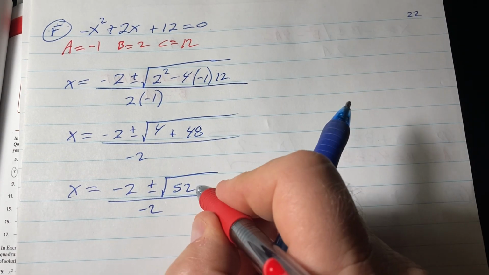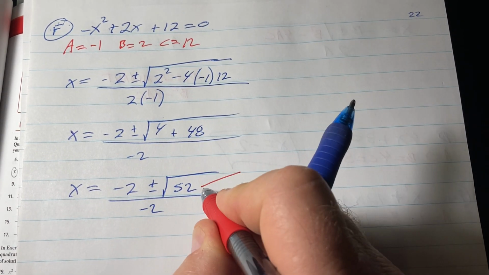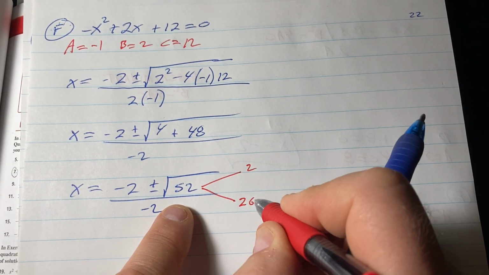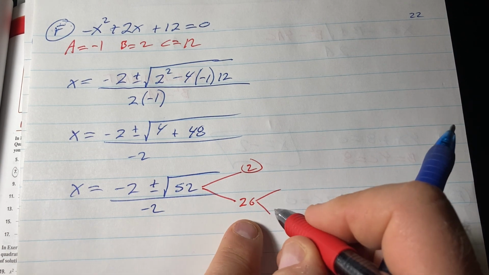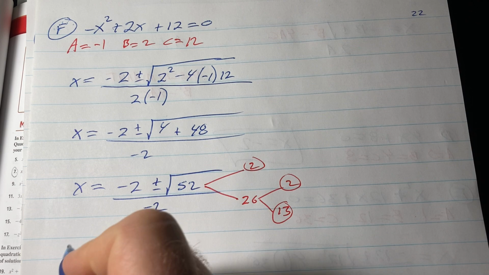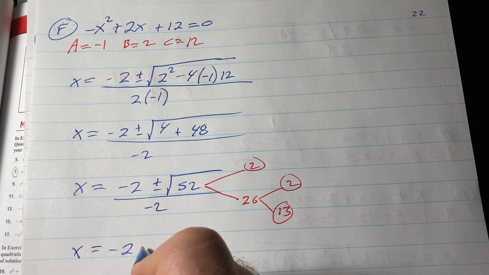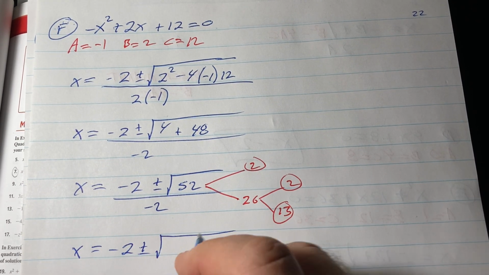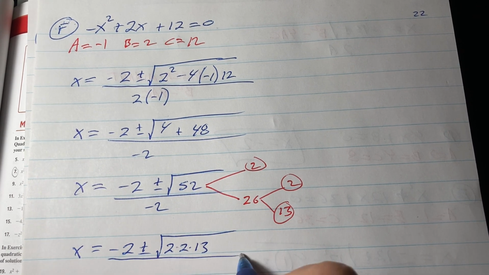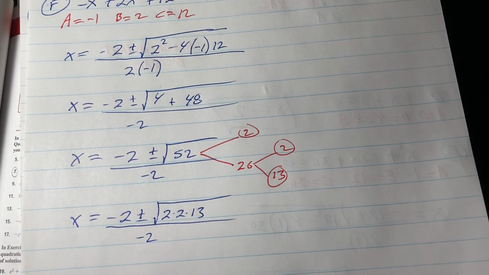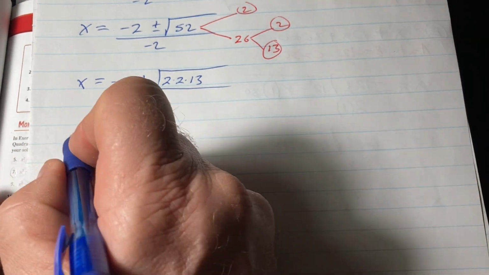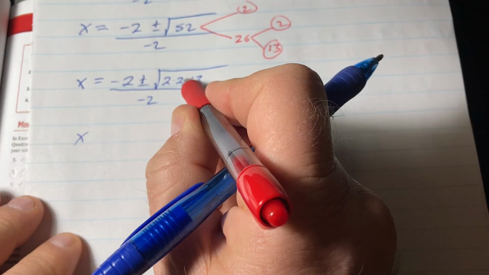52. Ooh. So now we have to simplify this right here. Do the factor tree. 2 times 26. That's prime, that's not prime. 2 times 13, prime, prime. So x equals negative 2 plus or minus the square root of 2 times 2 times 13, all over negative 2.